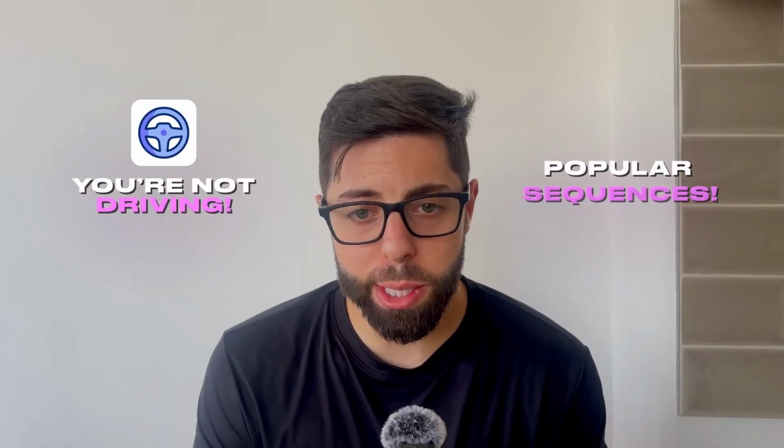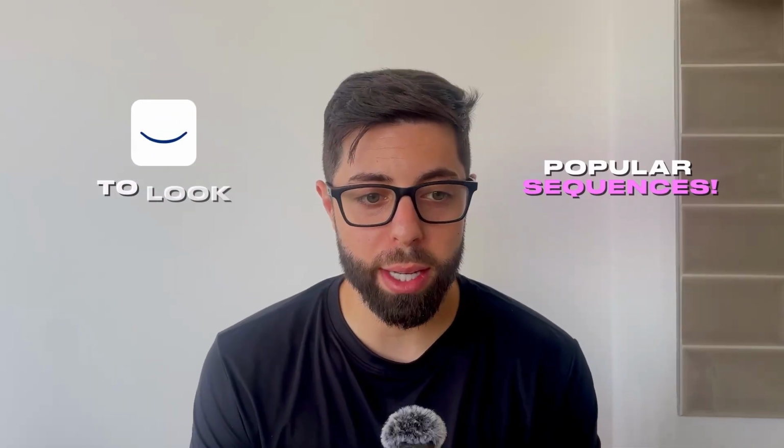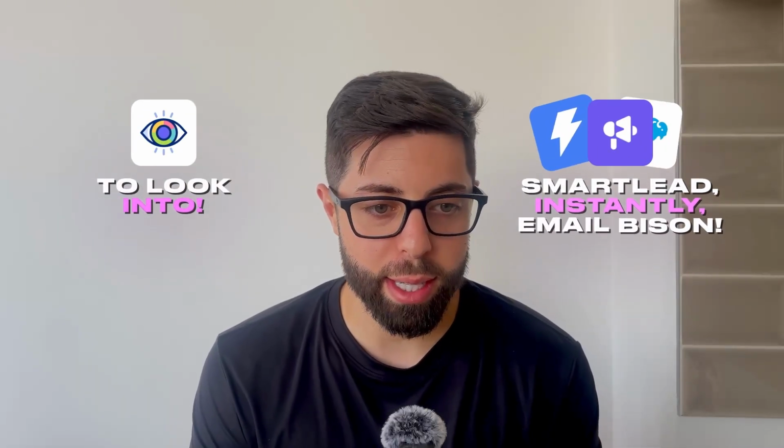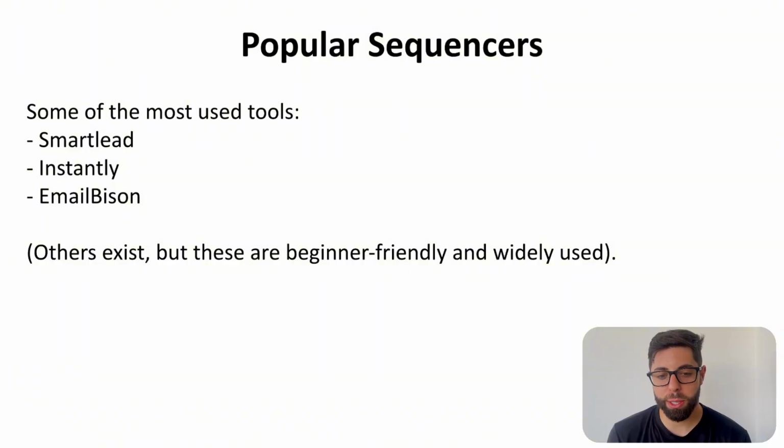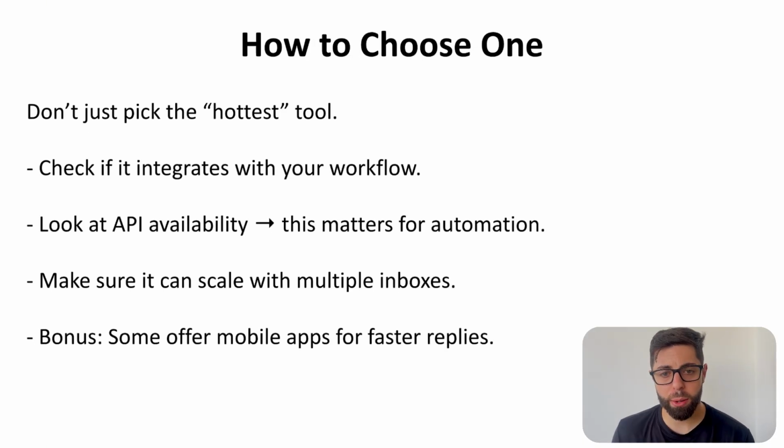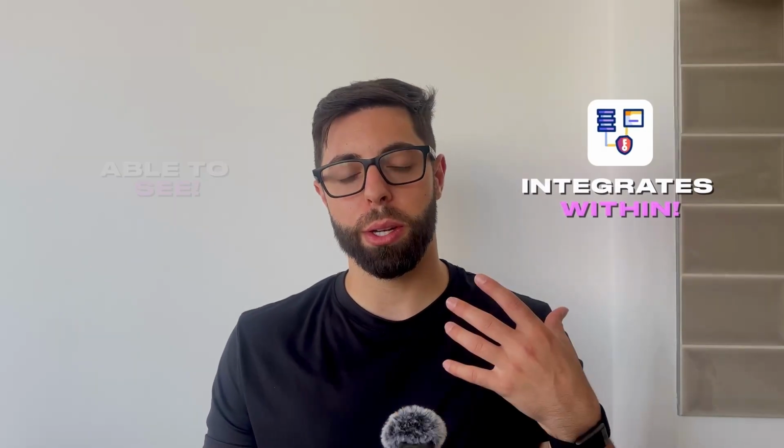Some popular sequencers you may want to look into are Smartlead, Instantly, and Email Bison. There are others that exist, but these are the most common ones that most of my contacts in the space use as well. Now, how do you choose one? You don't want to just pick the newest and hottest tool. You want to see if it integrates within your workflow.